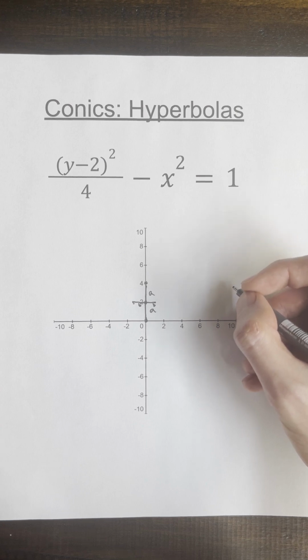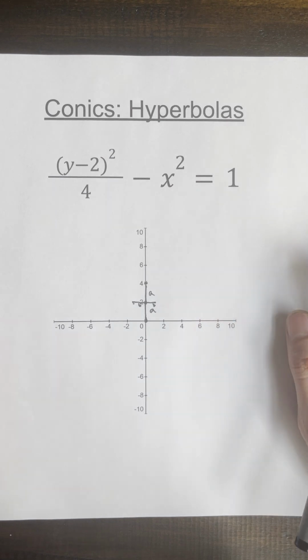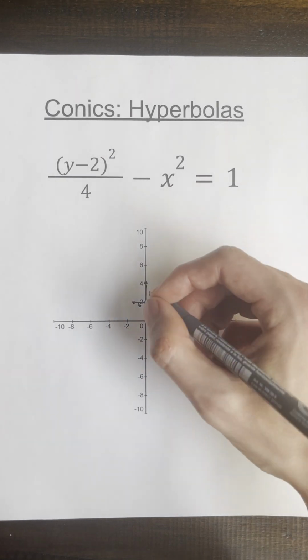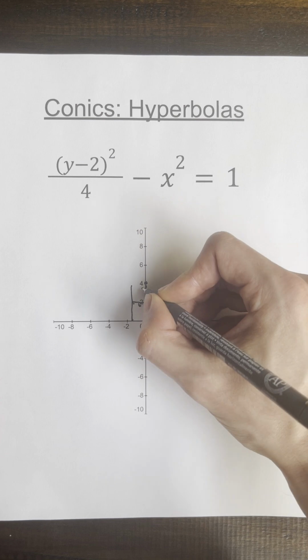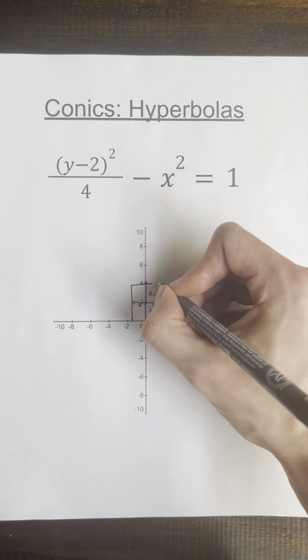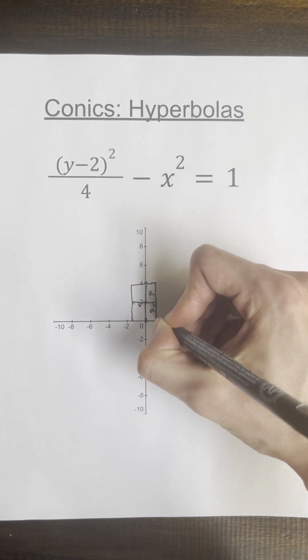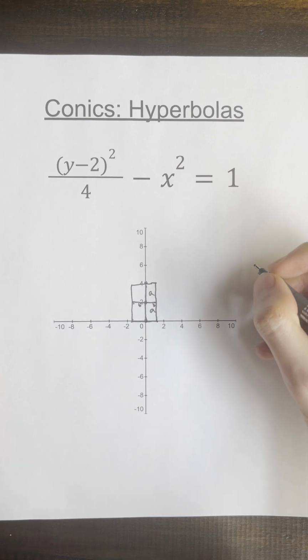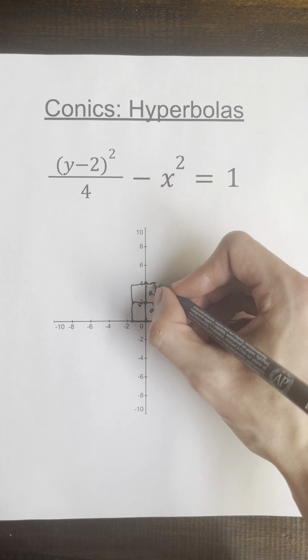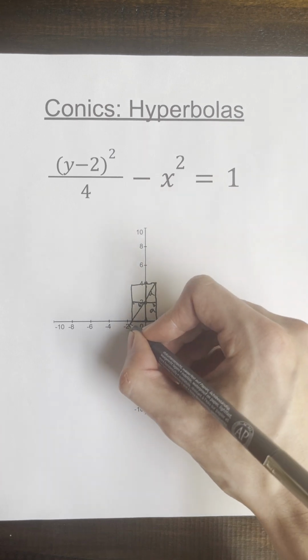But before drawing the asymptotes, what did we do? We drew a rectangle. What do the asymptotes go through? The asymptotes go through the diagonals of the rectangle.